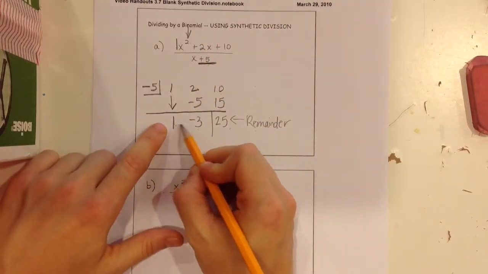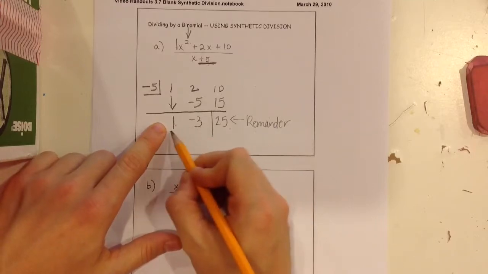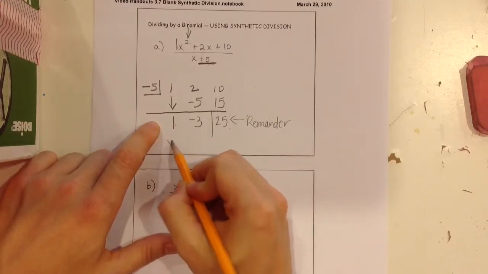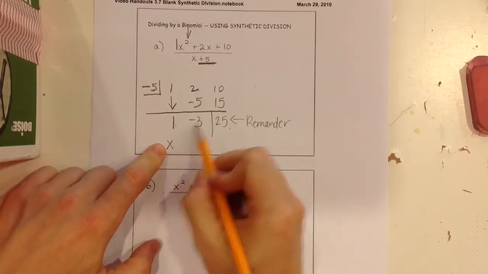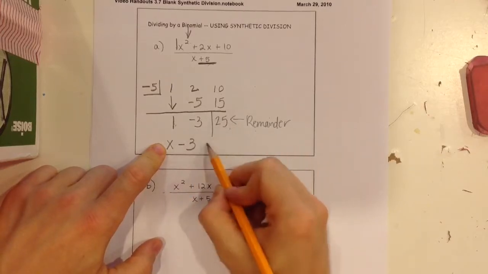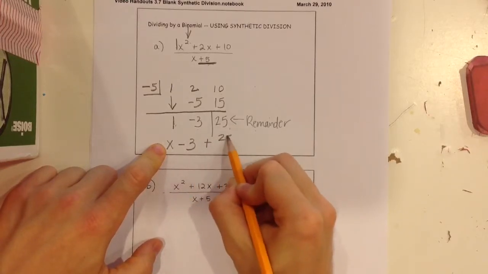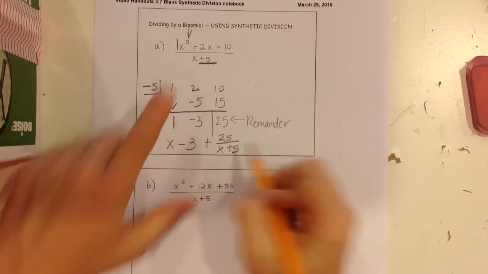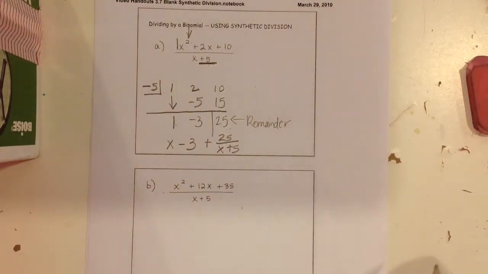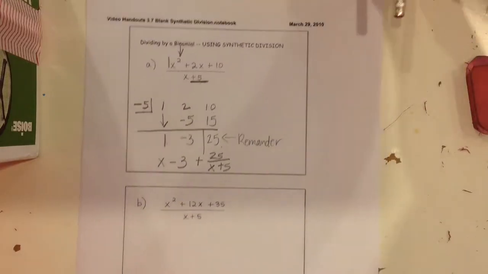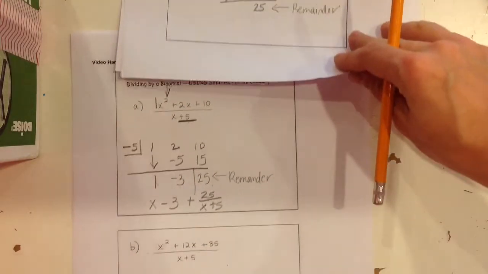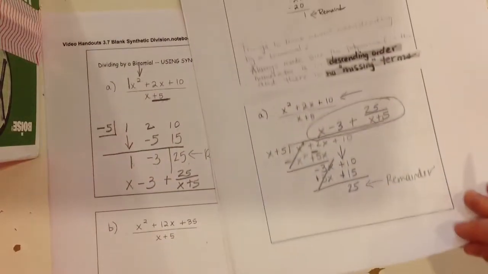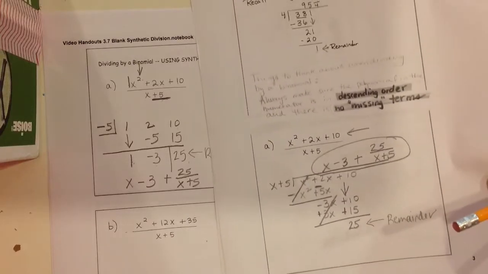So these numbers are actually the coefficients in front. So if I have 1x to the first, I just have x minus 3, and then my remainder is going to be 25 over that denominator, x plus 5. Now the reason why I did this one first is because we did this one first with our long division also, and so I kind of want to put it side by side so you can see the difference.